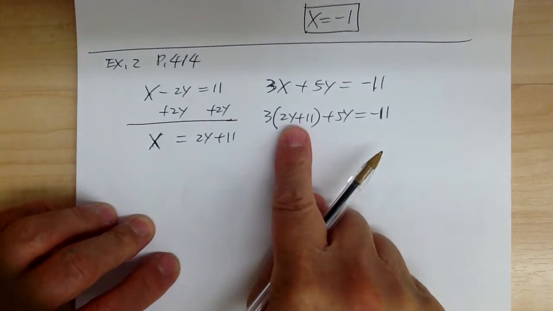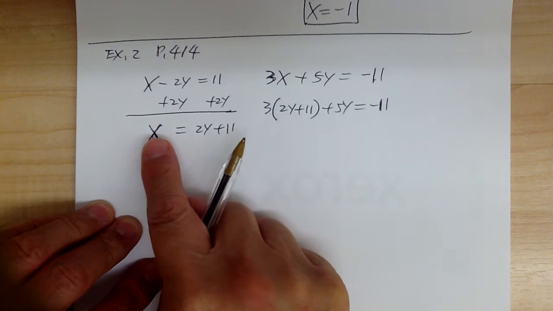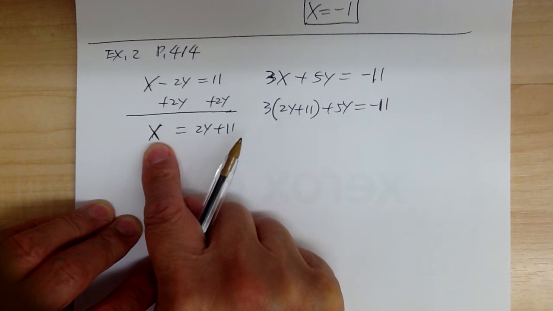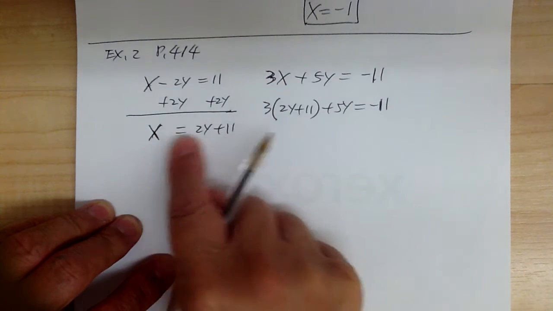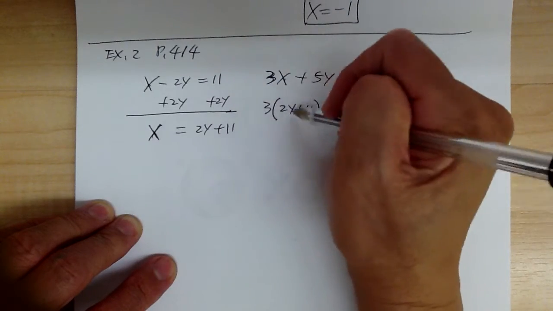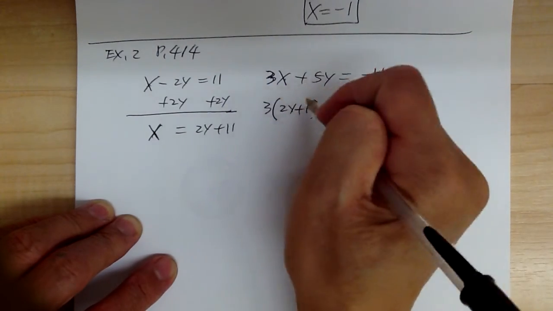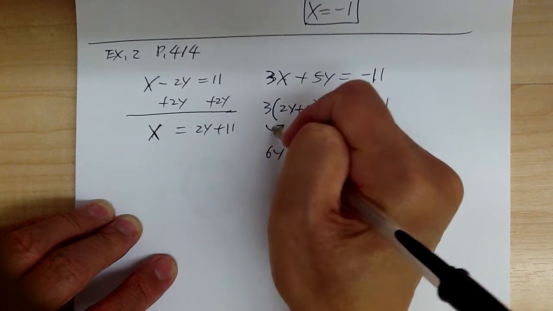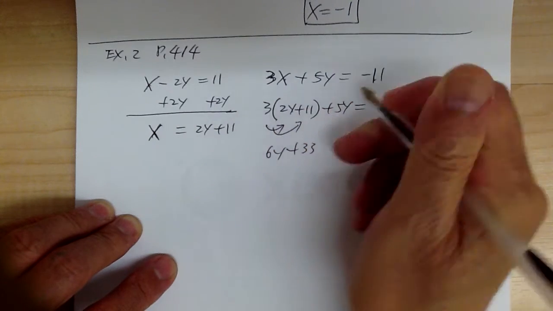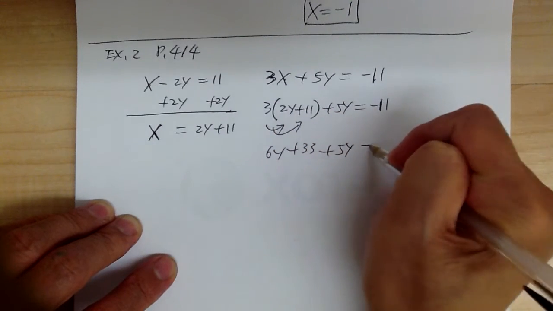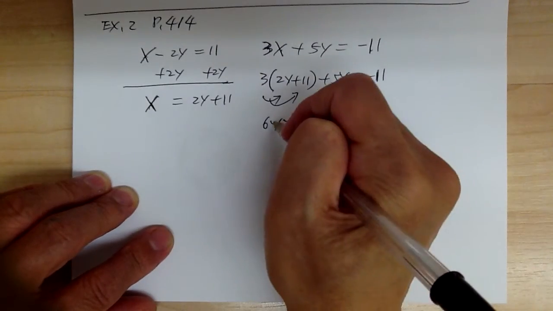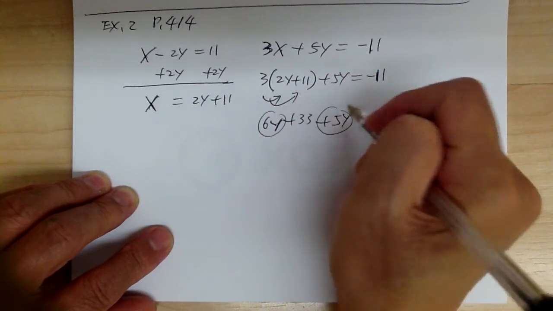So to use the substitution method, first you need to isolate a variable, so you can substitute into here. Again, x equal to that, x equal to that, so they're interchangeable. So now you can go and work it out. It'd be 6y plus 33 plus 5y equal to negative 11. So combine the like terms.